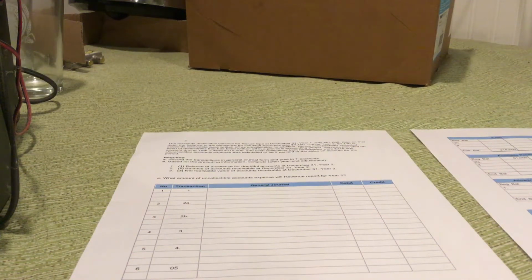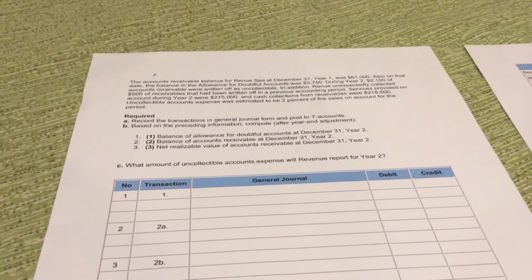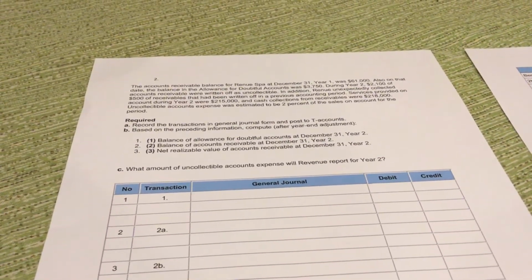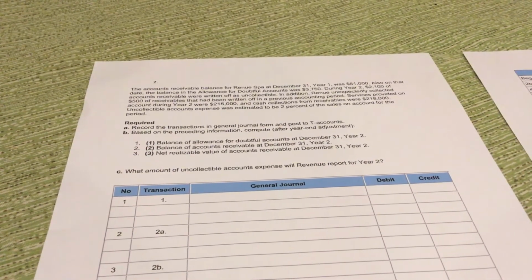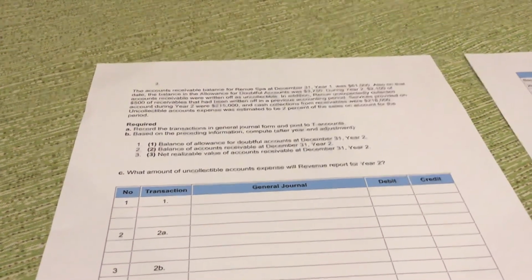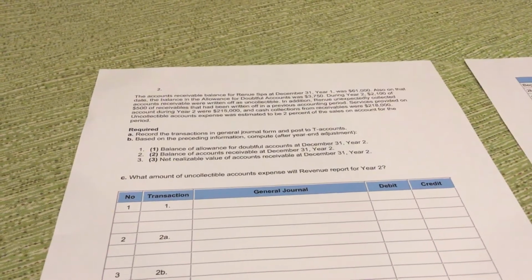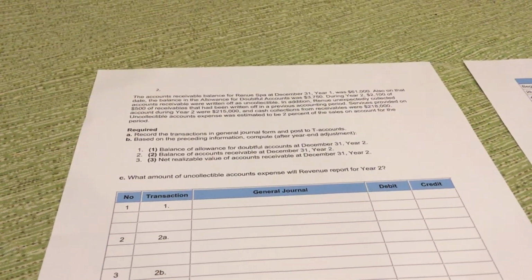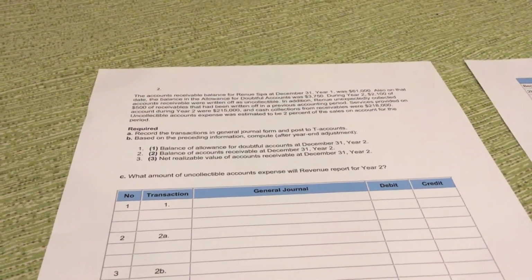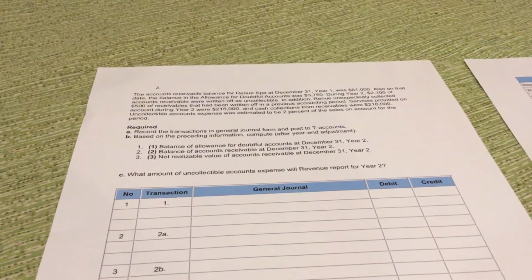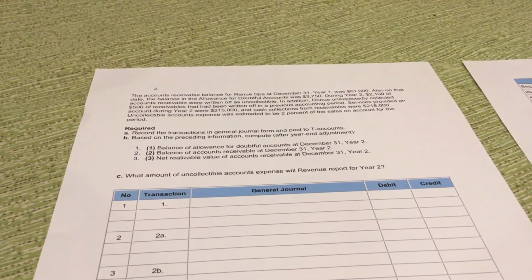Everyone. So today we're going to be working on problem number 2 from the chapter 7 homework on Connect. So we'll start right in with the problem. It gives us the accounts receivable balance for Renew Spa at December 31st, year 1, which was $61,000, and also the balance in the allowance for doubtful accounts of $3,750. That gives us some transactions that have occurred throughout year 2.